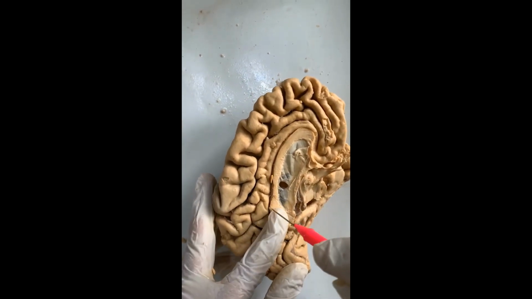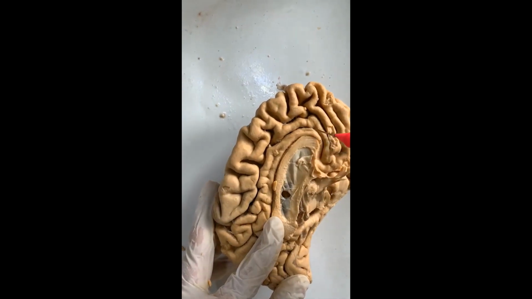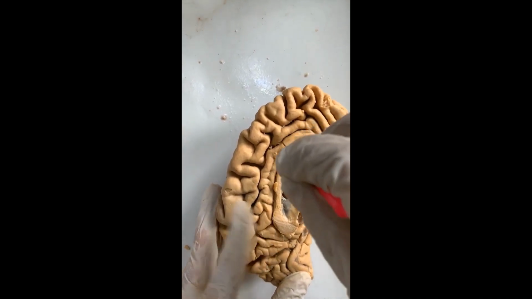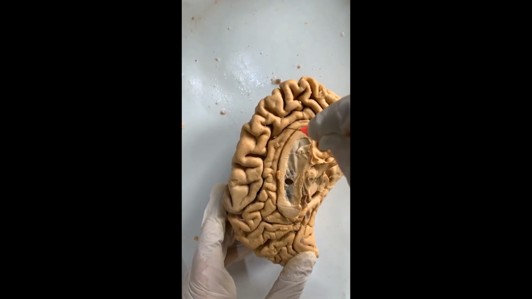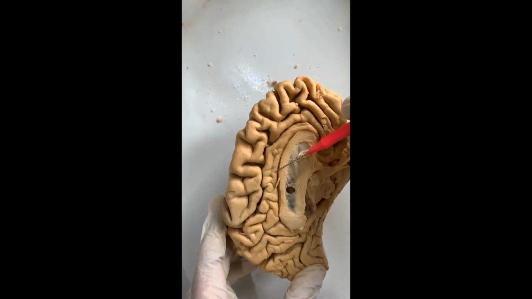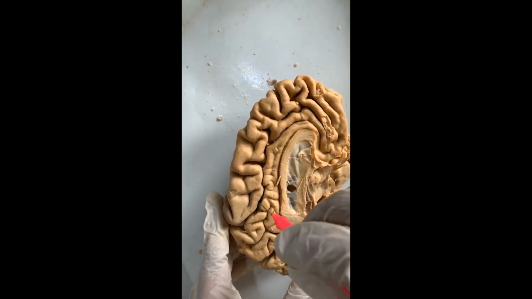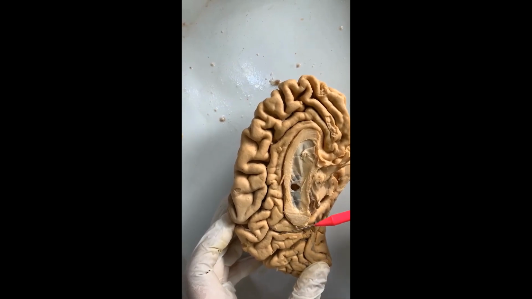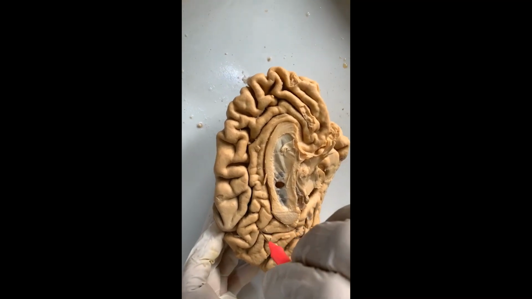Above this corpus callosum is the callosal sulcus. Above that there is one more important sulcus, the cingulate sulcus. You can see it coming here and again cutting here, going to the supromedial border. Between the callosal sulcus and the cingulate sulcus is the cingulate gyrus. Here this is the paracentral lobule, this is the precuneus and this is the cuneus. Just above the splenium is the suprasplenial sulcus.